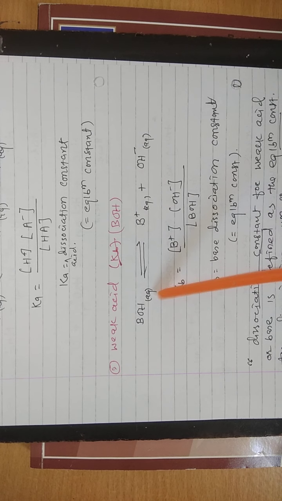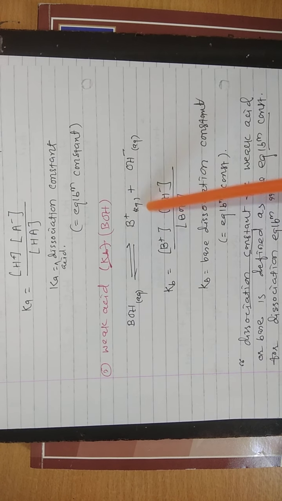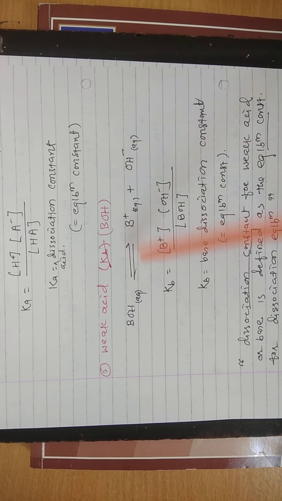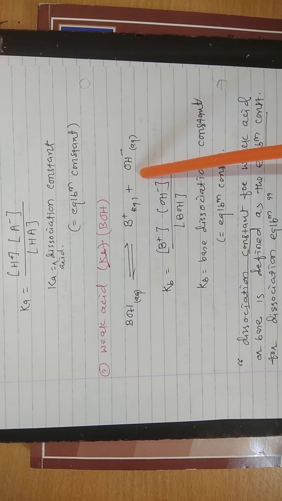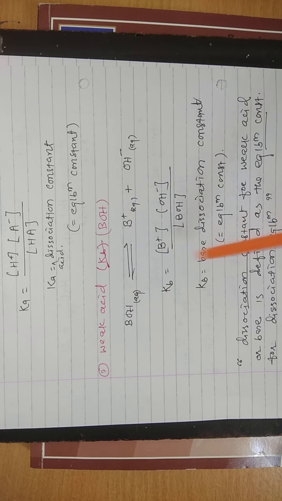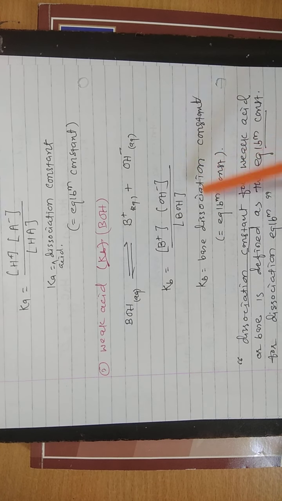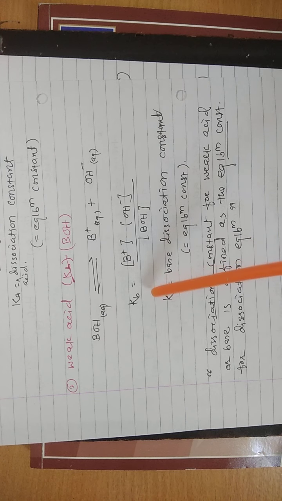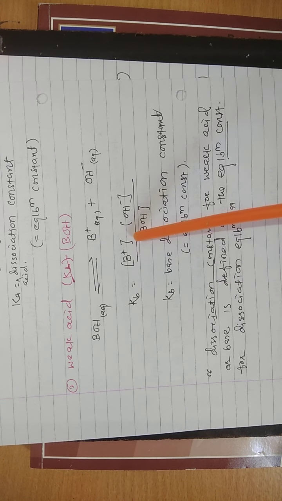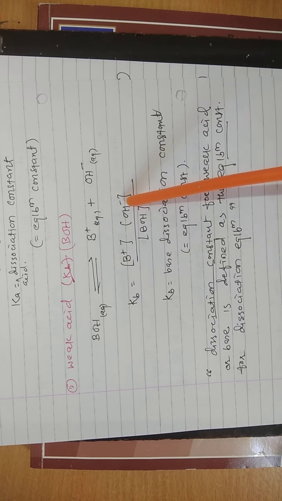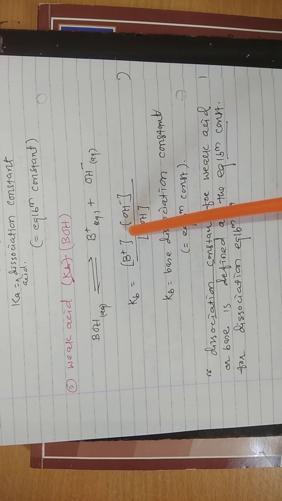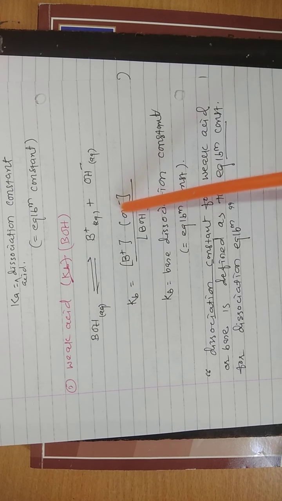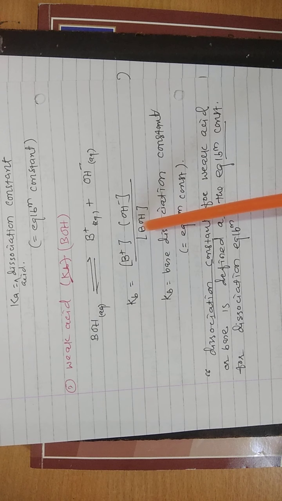Now BOH dissociates to give B plus and OH minus. Being weak, it partially dissociates into ions. The equilibrium constant, called the base dissociation constant for this weak base, is written as Kb is equal to the concentration of B plus times the concentration of OH minus, divided by the concentration of BOH. So what is an equilibrium constant? It is the ratio of the product of the concentrations of the products divided by the product of the concentrations of the reactants.